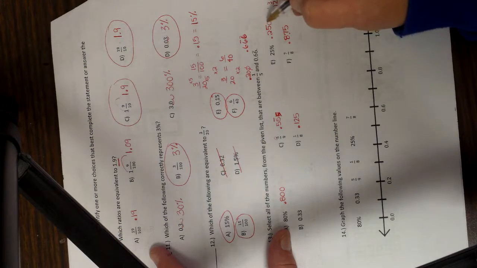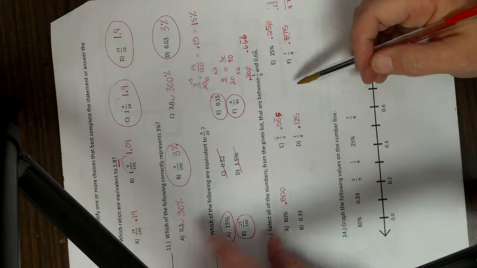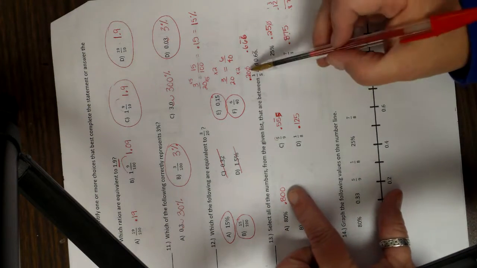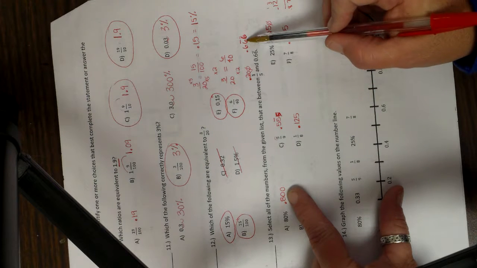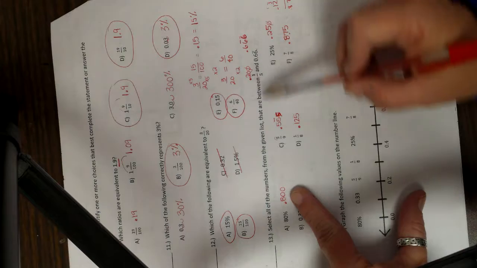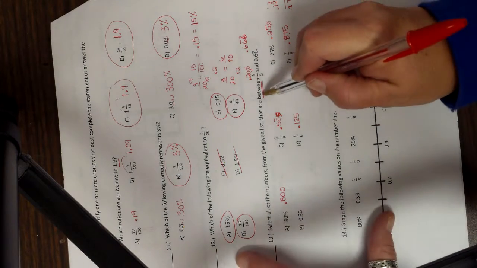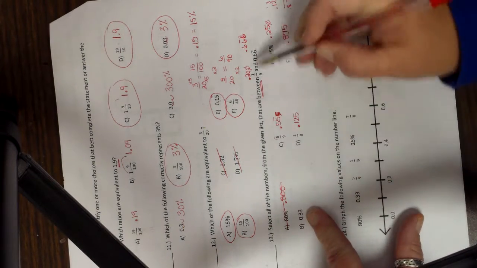Will it fall between or not? It's totally up to you. Then when I look at this now, I can see if I make them all have 3 digits, this is 200, this is 666. Does 800 fall between them? No, it doesn't.